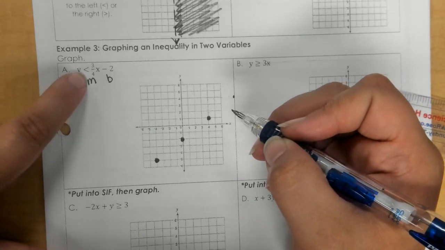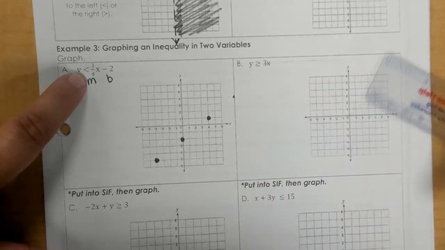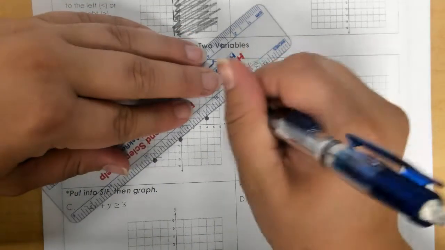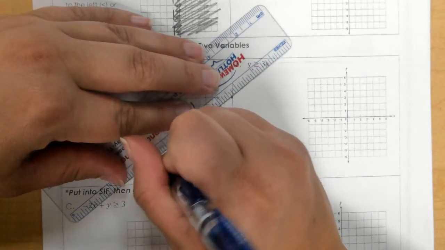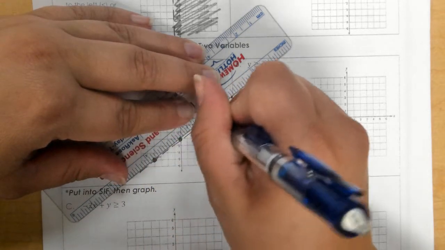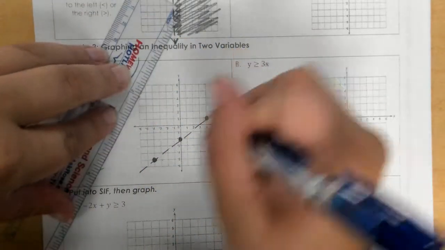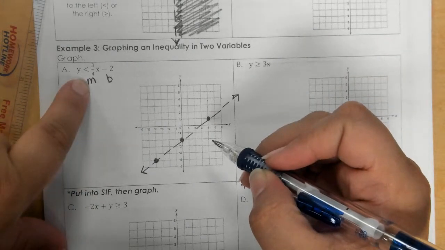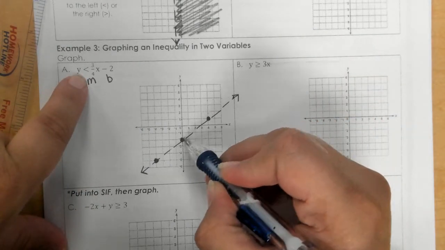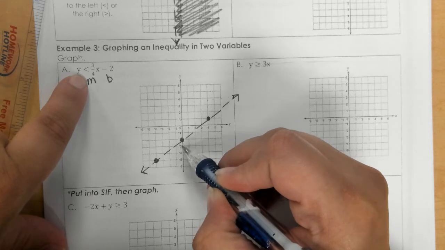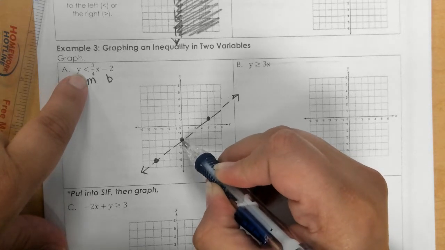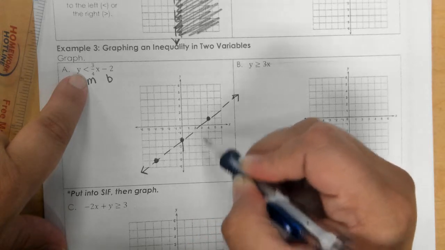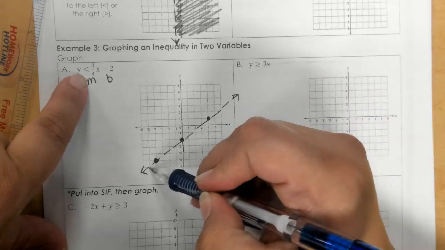Okay, we have a less than sign, which is a dashed line. And then since it's less than, you shade down or below. So this is down from where I began. So this side is where I would shade.